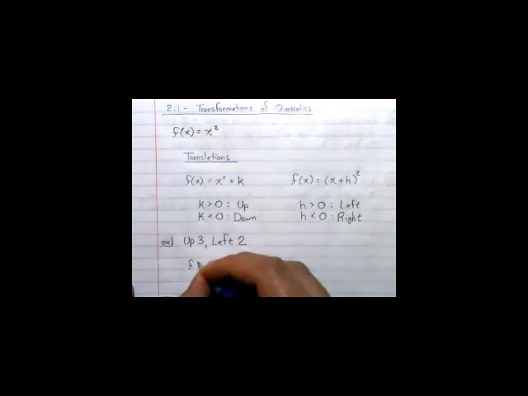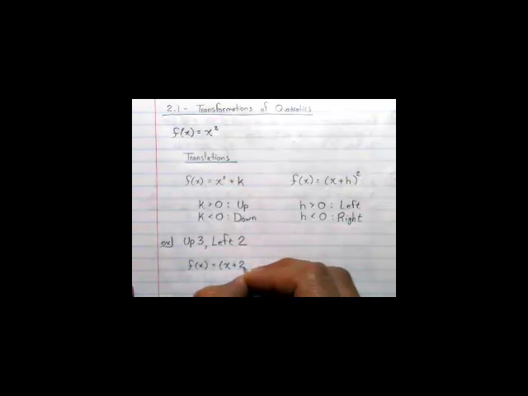So let's say, again, I'm starting with my parent function up there, x squared. I want to move it both up 3 and left 2. So what would that look like? Parentheses x plus 2, and then you got to square it, and then plus 3.